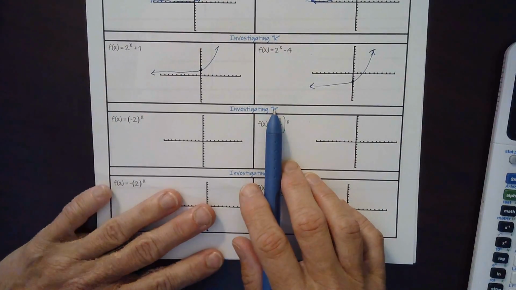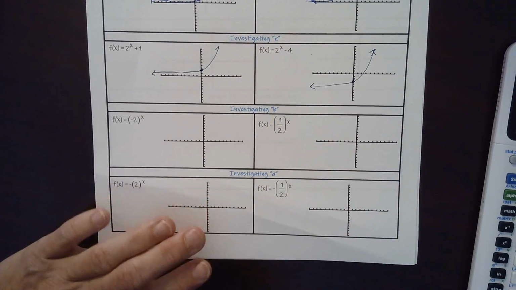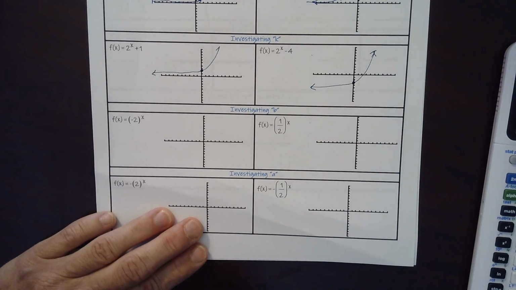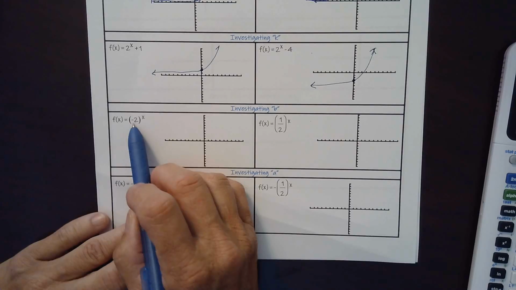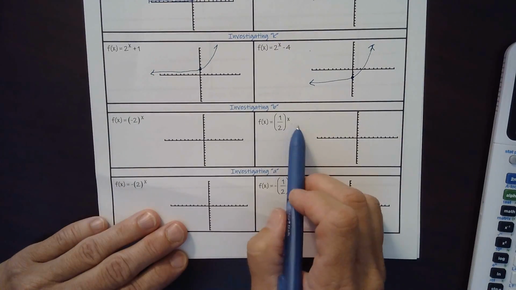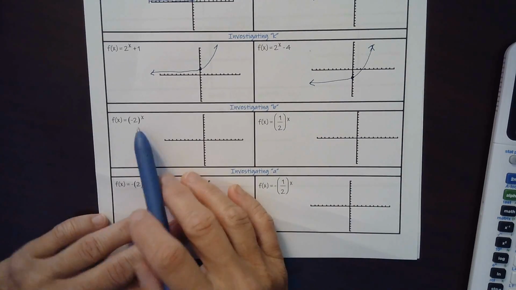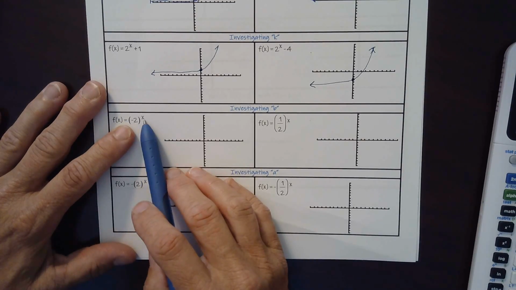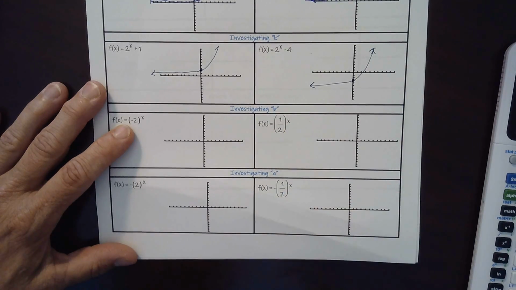Now b is something that we haven't talked about, but it's because the base for the exponential function is the number or the value that is being raised to the power of x. So here we're going to look at f of x equals -2 to the x power, and f of x equals 1/2 to the x power.